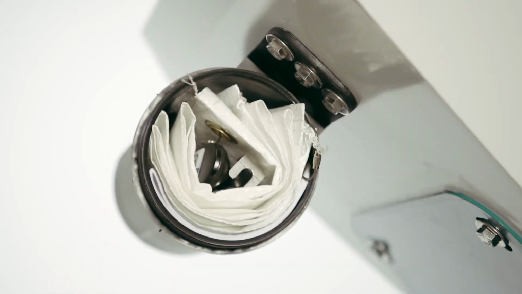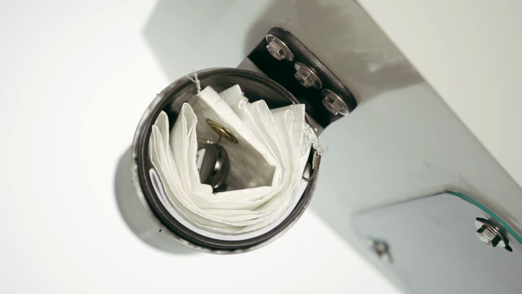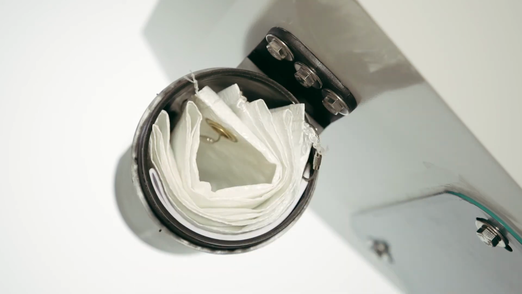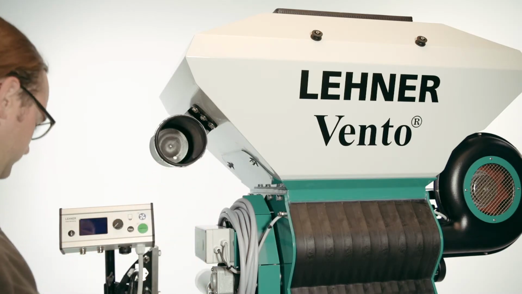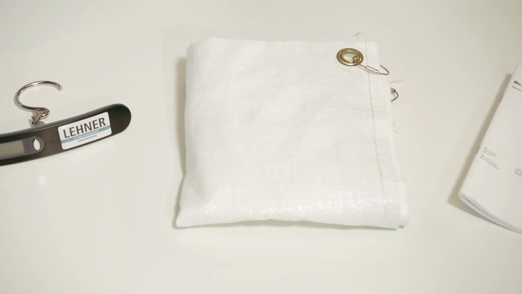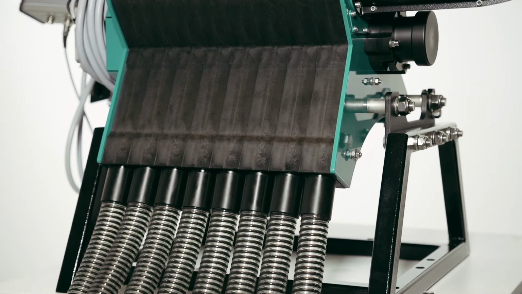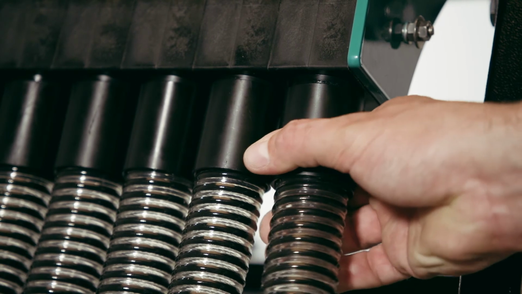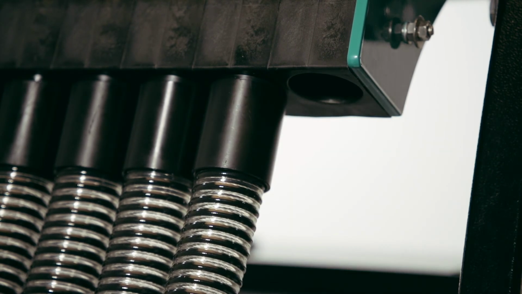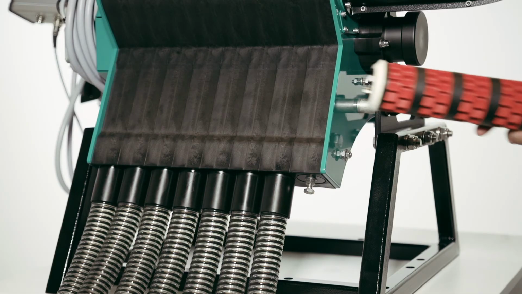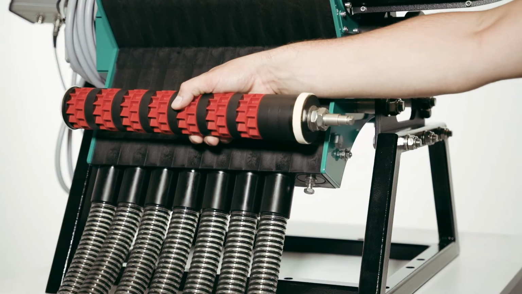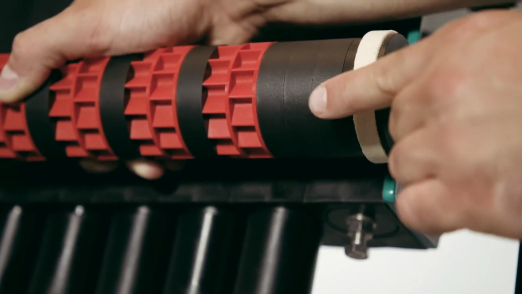The document roll mounted on the Vento contains the seed roller pull-out tool, weigh scales, calibration bag and operating manual as standard. Should you wish to use fewer outlets, this can be achieved by replacing a hose with a blanking plug. Please note, in this case it's also important to replace the corresponding fluted rollers with blanks.